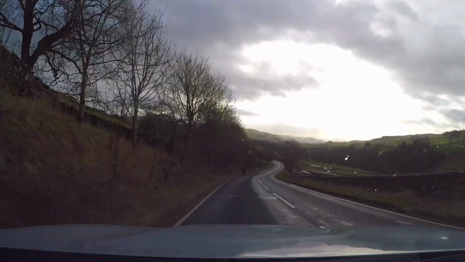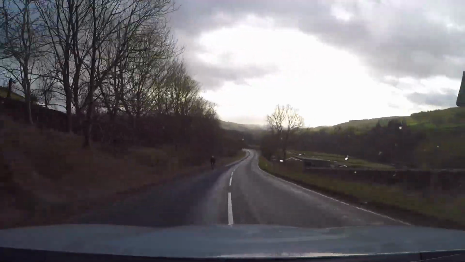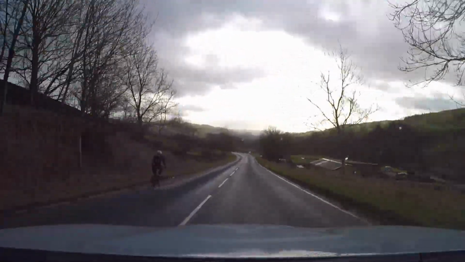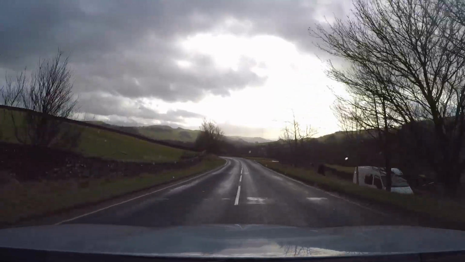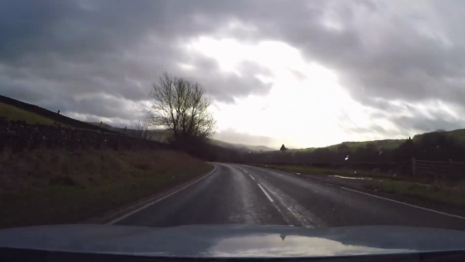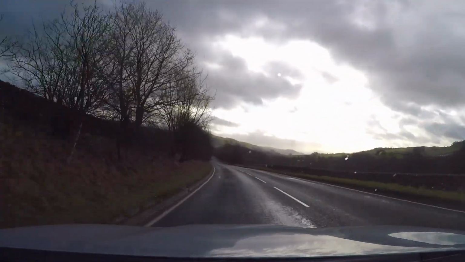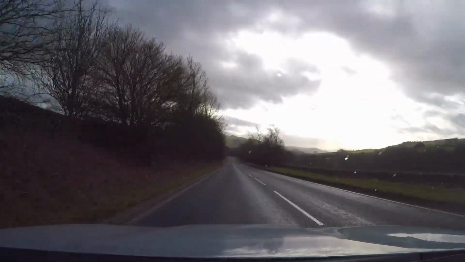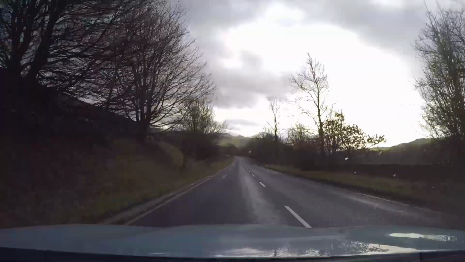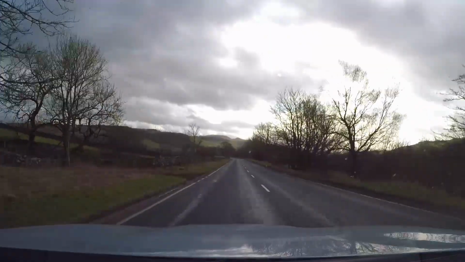Another cyclist, check the mirrors, go offside. Look at the limit point for this corner though, it's already moving. We're not even into it yet and it's moving. So that's telling me that it's a really open, fast corner. We can carry loads of speed through it if we want to. I'm carrying massive speed today, we'll stick within the speed limit.